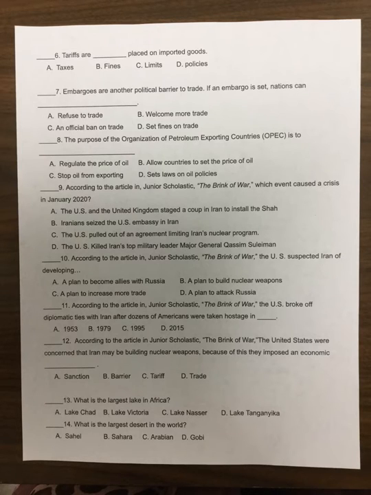Question number 9. According to the article in Junior Scholastic, The Brink of War, which event caused a crisis in January 2020? Is it A. the U.S. and the United Kingdom stage a coup in Iran to install the Shah? B. Iranians seized the U.S. embassy in Iran? C. the U.S. pulled out an agreement limiting Iran's nuclear programs? Or D. The U.S. killed Iran's top military leader, Major General Qasem Soleimani?